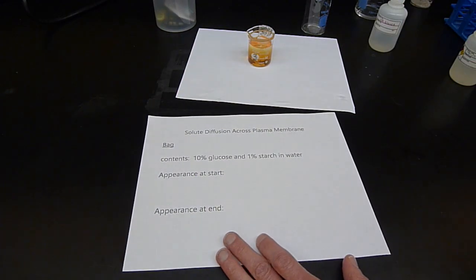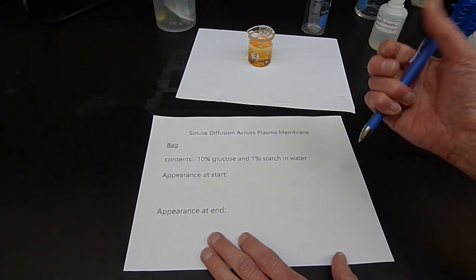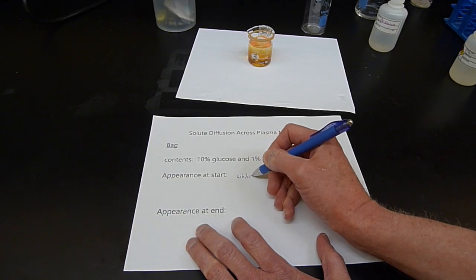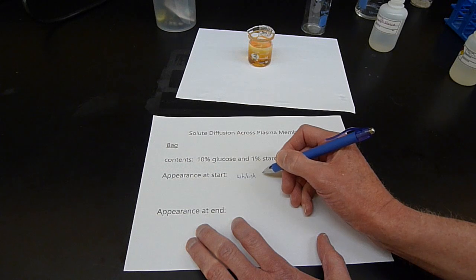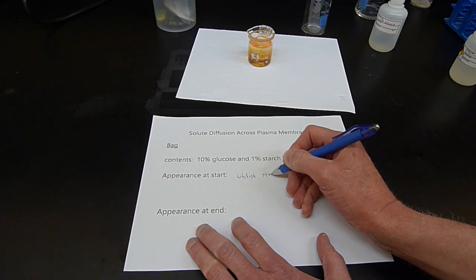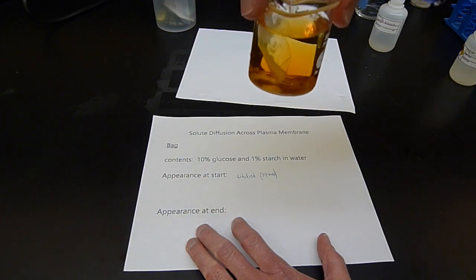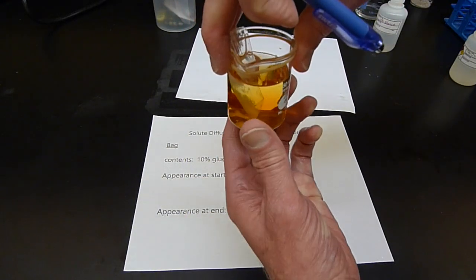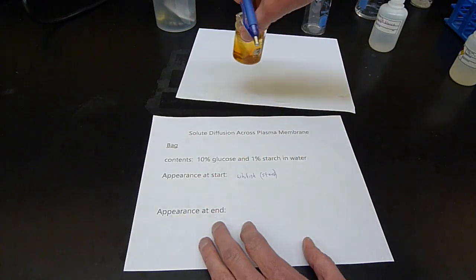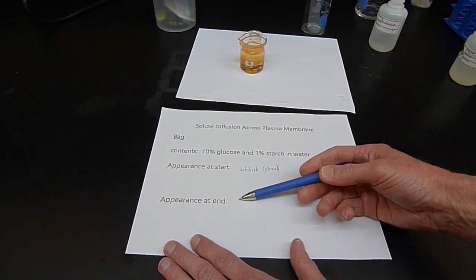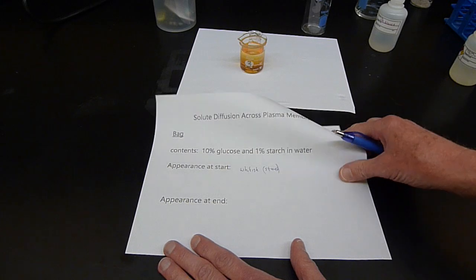In the bag, at the beginning, the appearance of the starch is whitish, and you can still see that. You can see a little bit of the white there from the starch in that bag. And then we're going to record the appearance after this has been sitting around for a while too.